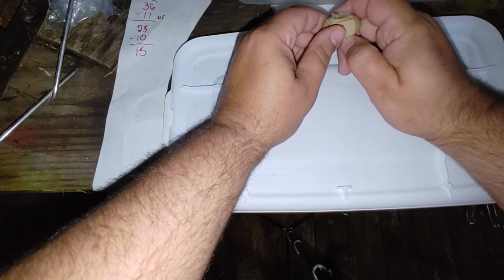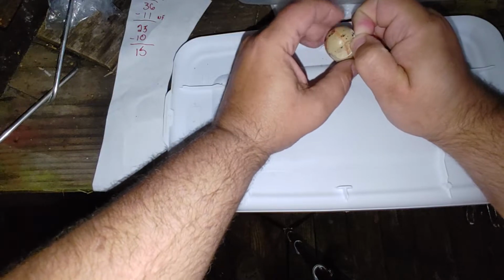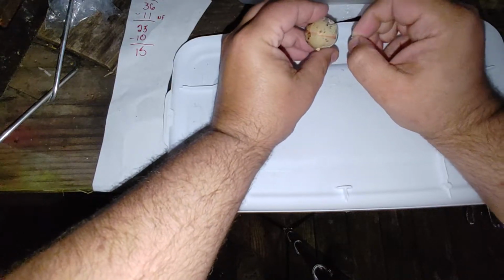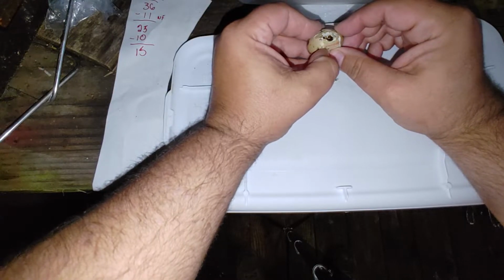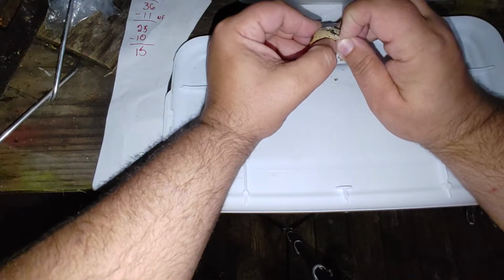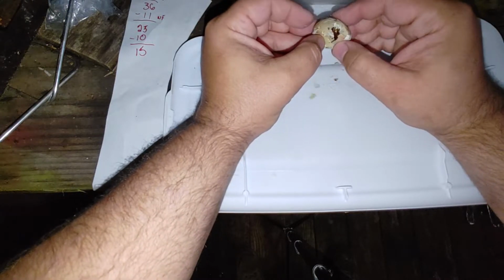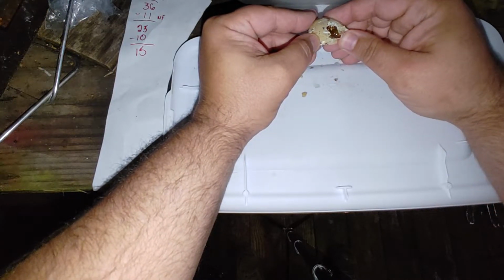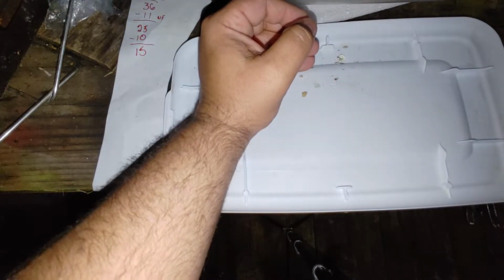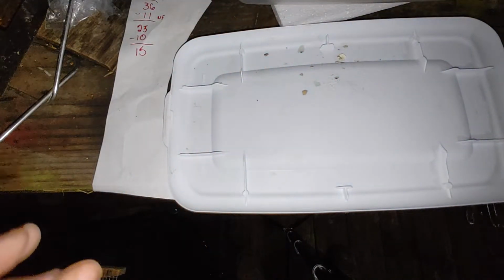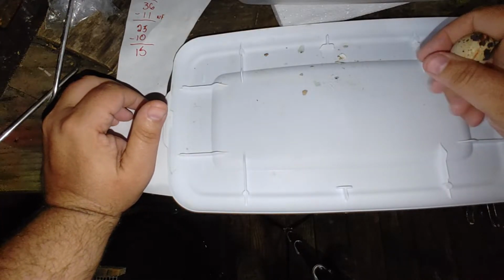All right, this one feels very light, and it looks like we had a partial development early on that failed. It happens. Because it is so light, I'm thinking it probably dried out faster than the others.